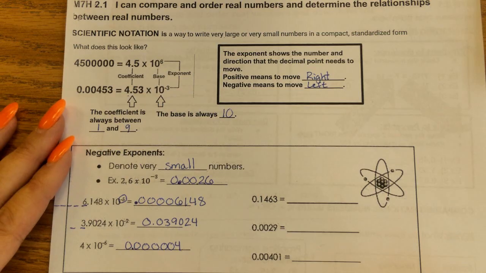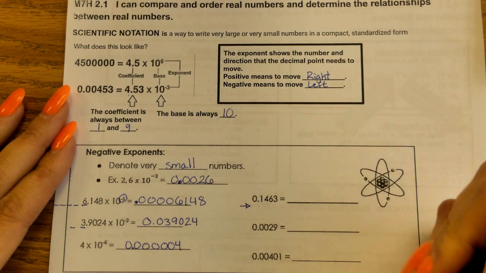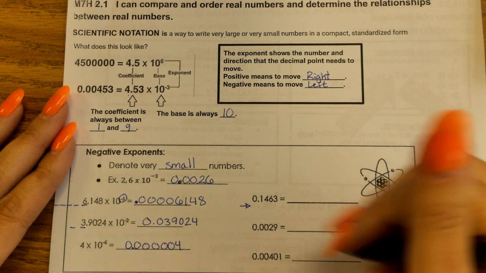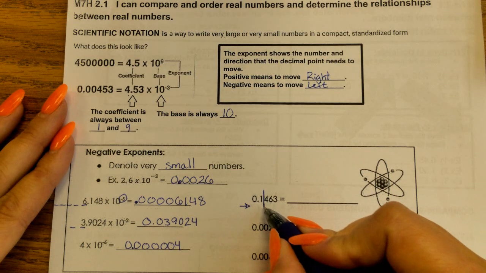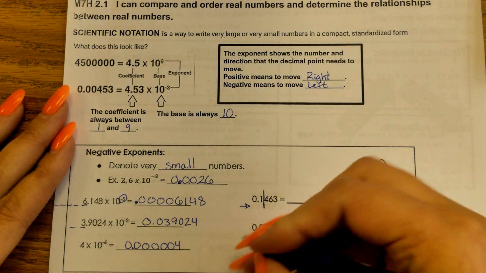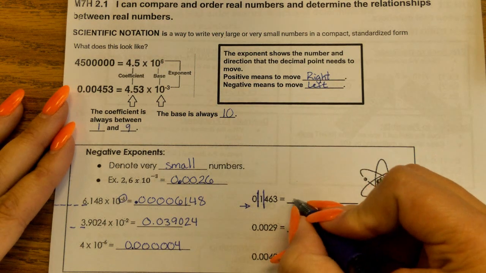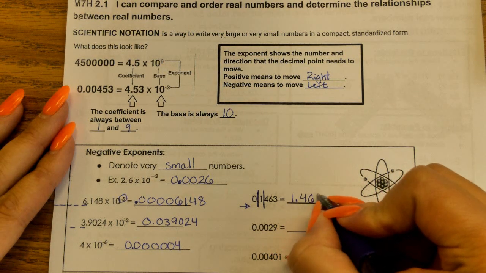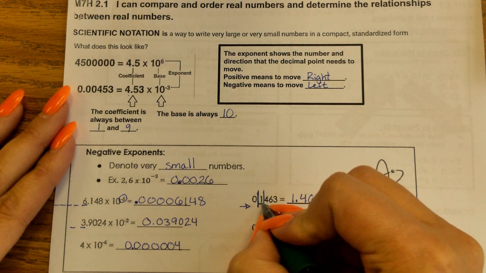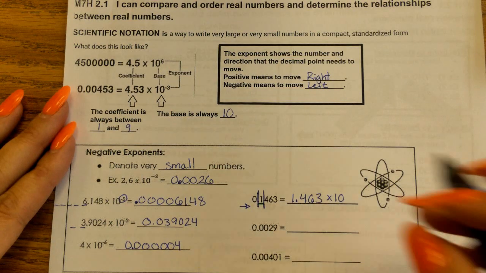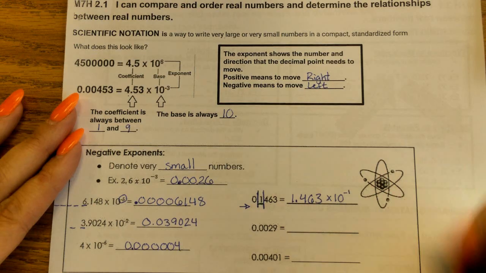When we put it into scientific notation, I'm going to always start from the left like you read a number, and I'm going to put a wall after the first number that is not a 0. So going from the left, first number that's not a 0 is a 1. I'm going to put a second wall on the decimal point. So this tells me I'm going to have 1.463 times 10. Now, the number in between my walls, however many digits that is, that's my exponent. So this is negative 1.